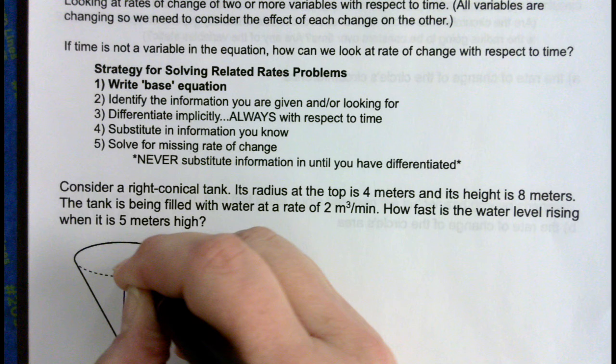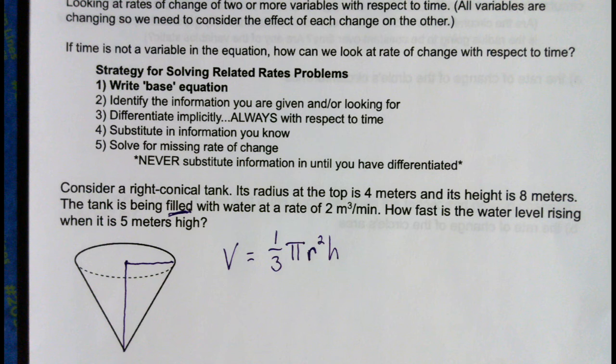How fast is the water level rising right when it is 5 meters high?